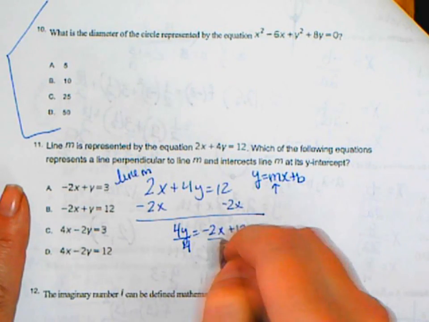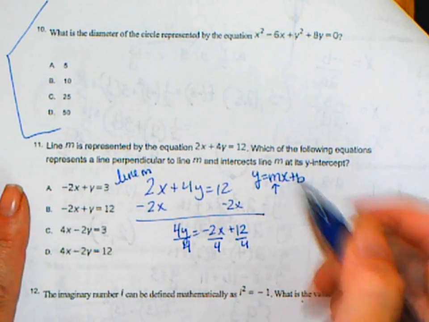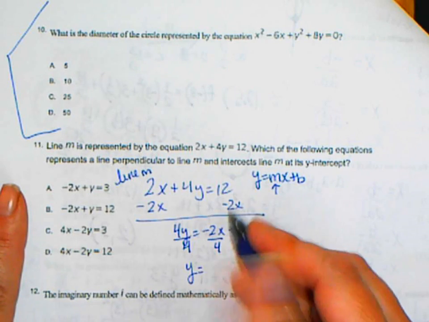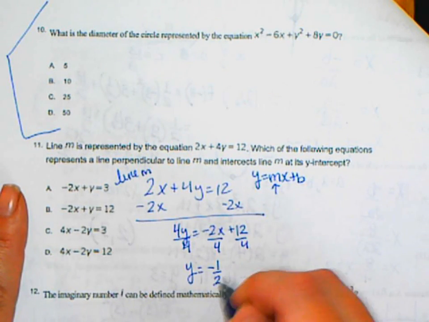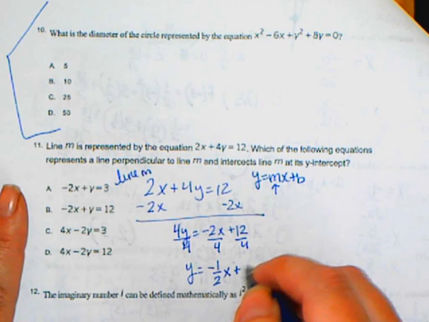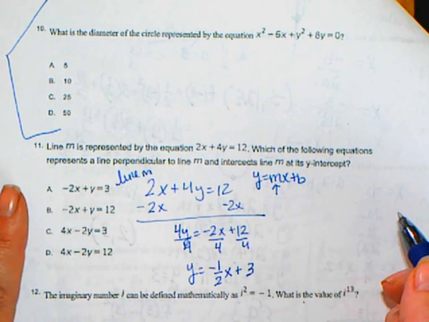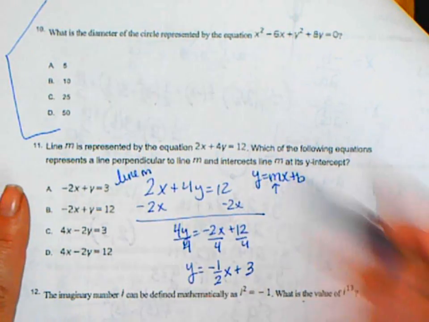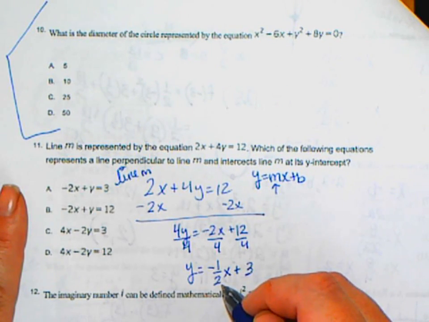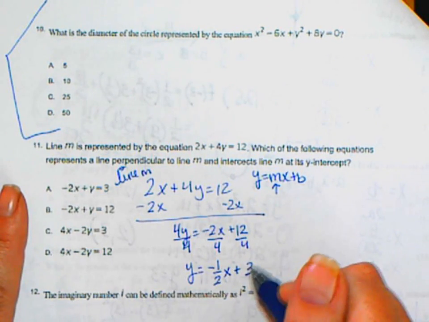And then I'm going to divide every term by 4. So y equals, instead of negative 2/4 x, I can reduce that to negative 1/2 x. And then instead of plus 12/4, it'll be plus 3. So line M has a slope of negative 1/2 and a y-intercept of positive 3.